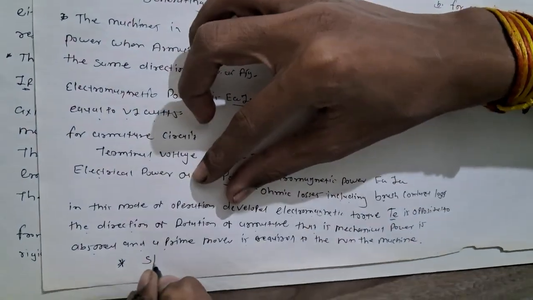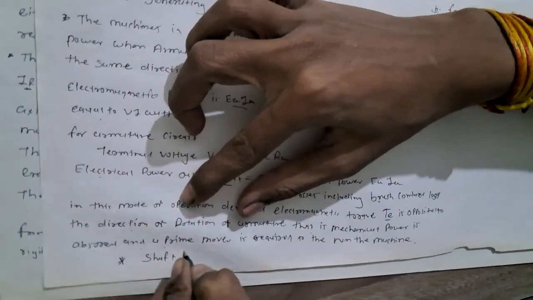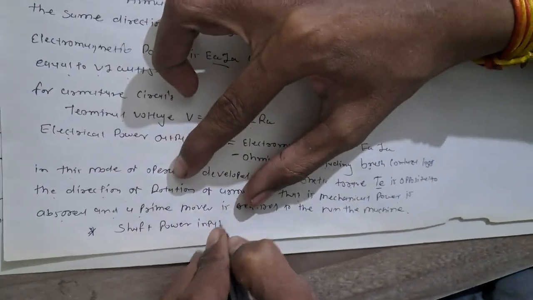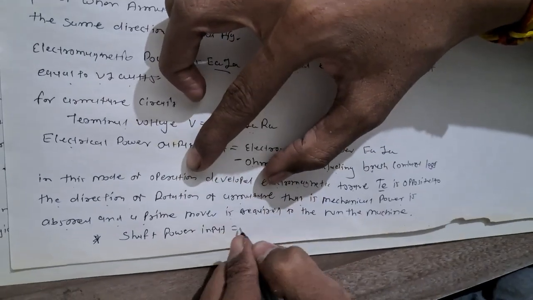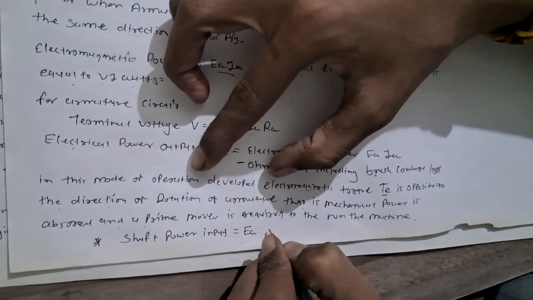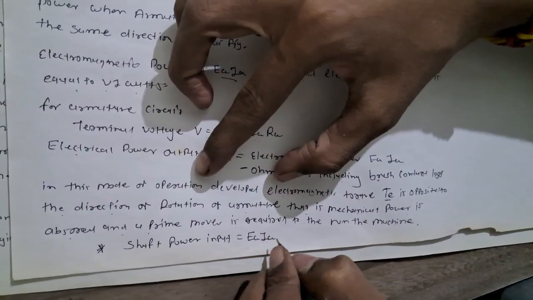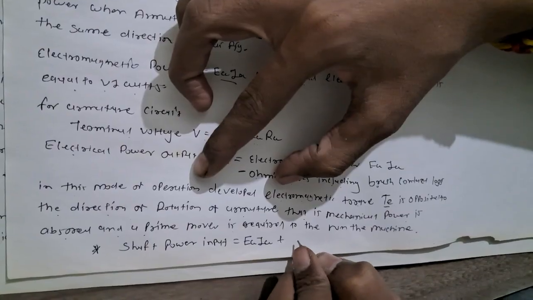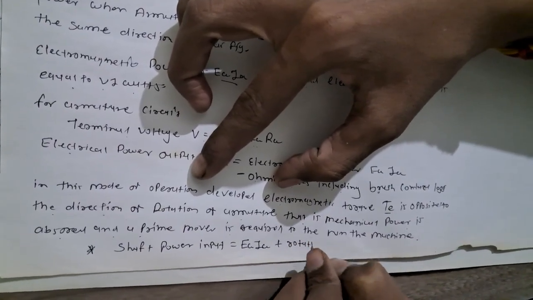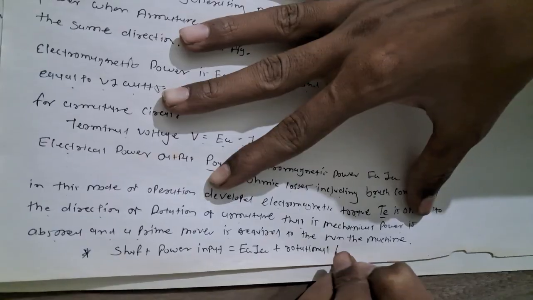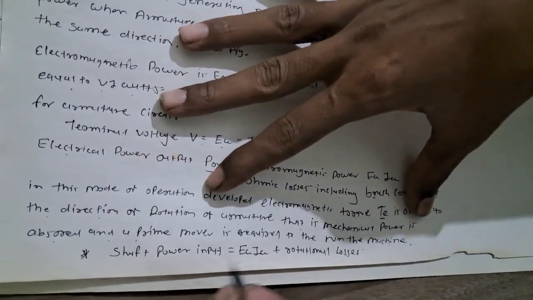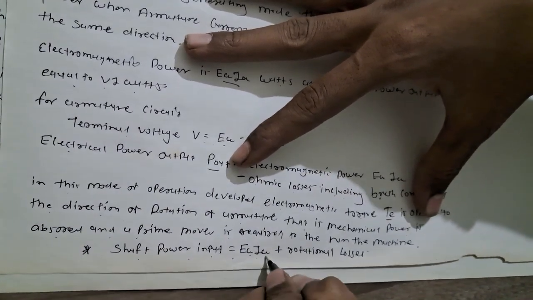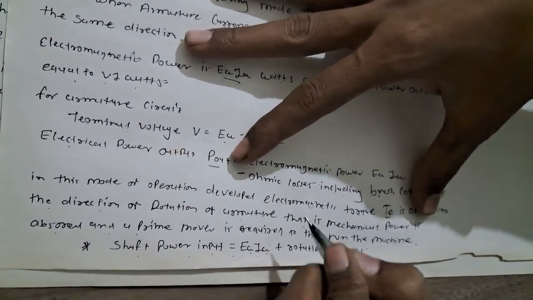And so the shaft power input is equal to EA IA plus rotational losses. Okay, the shaft power input is equal to EA IA plus rotational losses.